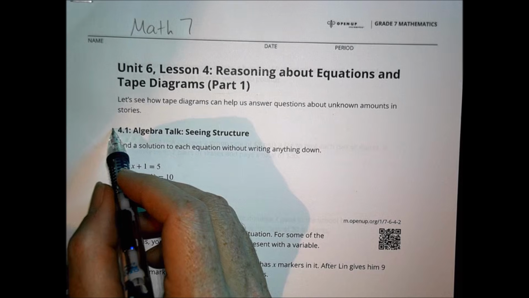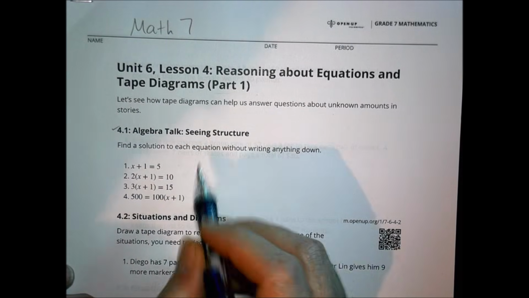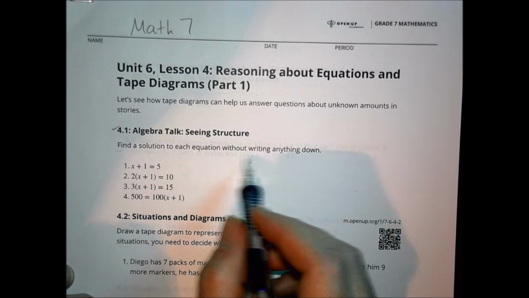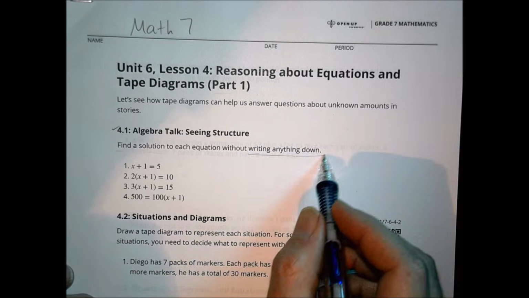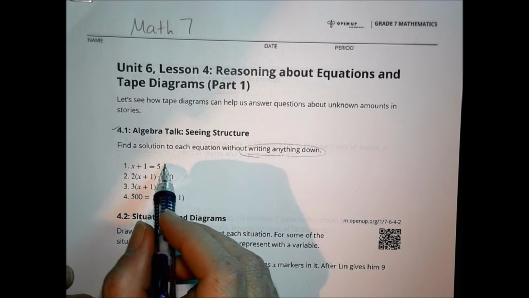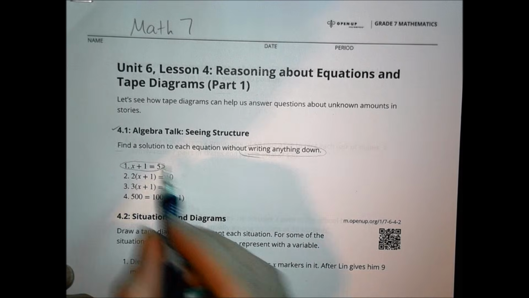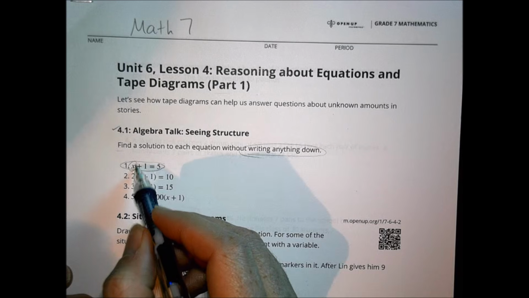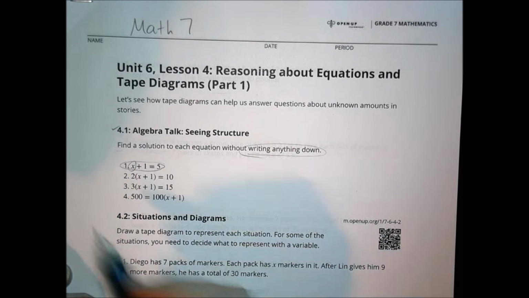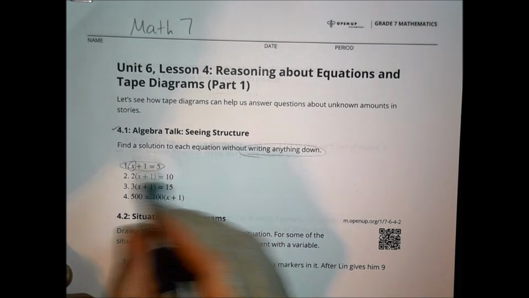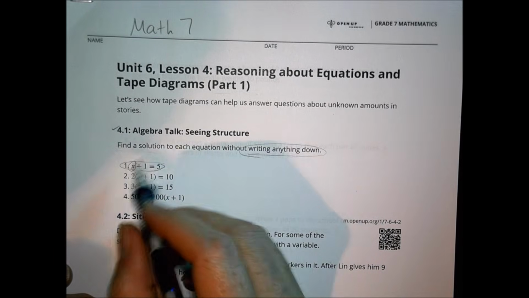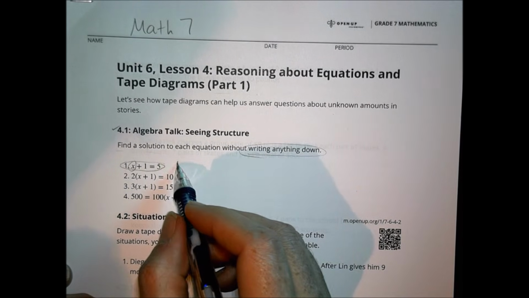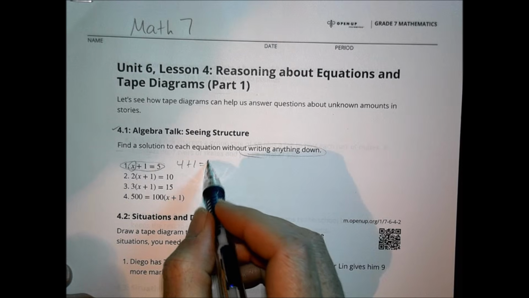So first we had a little bit of an opener here with the algebra talk, seeing some structure here, and it wants us to find a solution to each equation without really writing anything down. So what we want to look at is an equation like x plus 1 equals 5, and just ask yourself, well, what number plus 1 is going to get you to 5? And so hopefully, using some mental math and logic, you recognize that 4 is going to work there because 4 plus 1 equals 5.